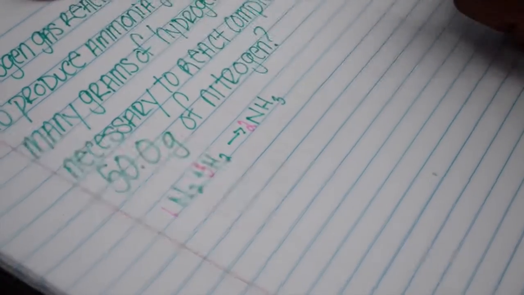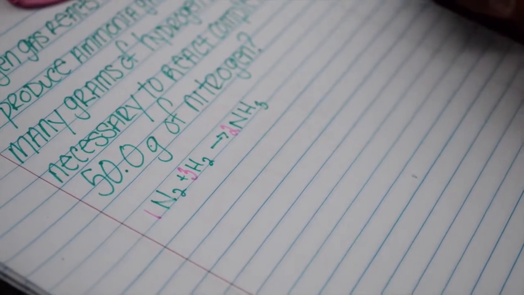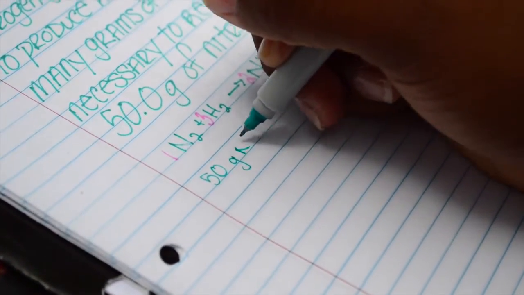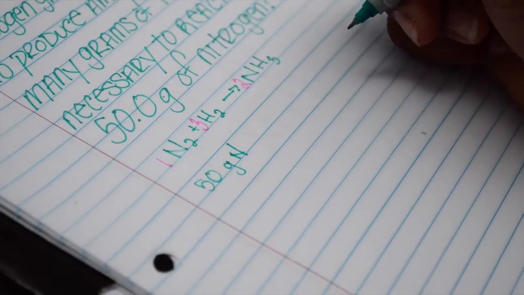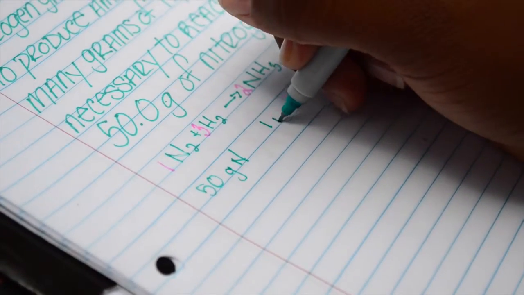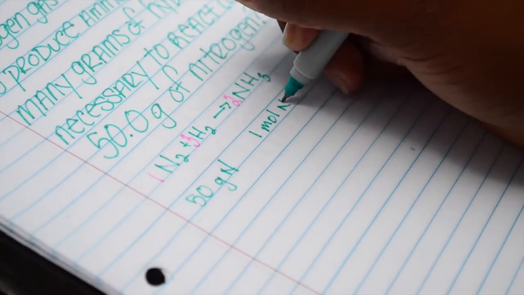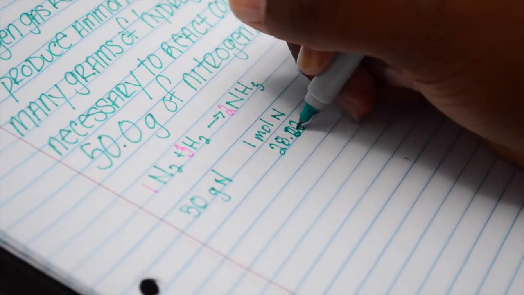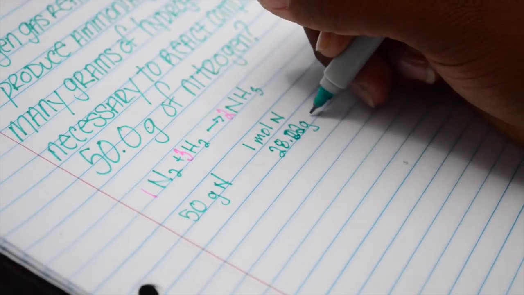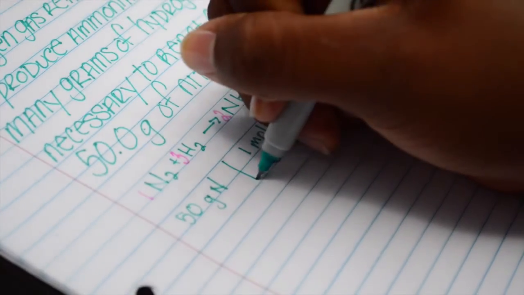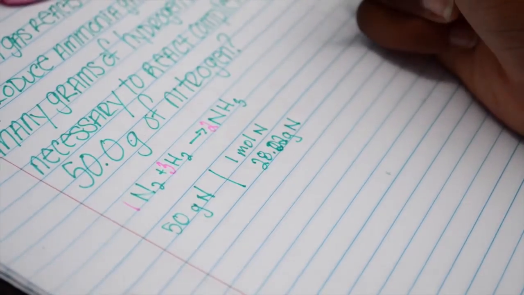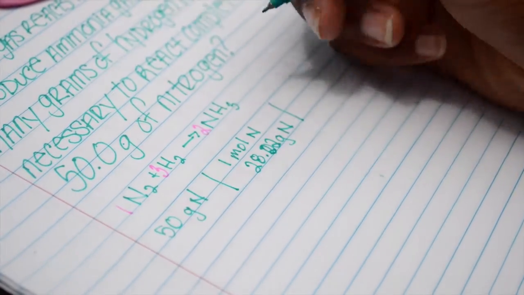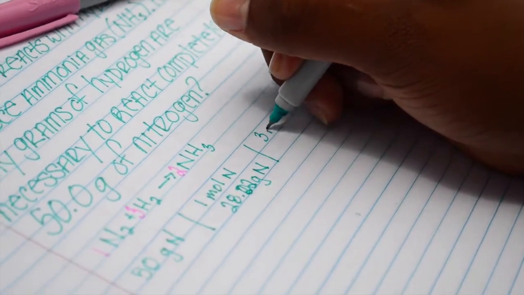Alright, so the next step you want to do is write down your given, which is 50 grams of nitrogen, and multiply that by 1 mole of nitrogen over 28.02 grams of nitrogen. The 28.02 grams of nitrogen is gotten from the periodic table. After that, what you want to do is multiply the moles by 3 moles of H2 over 1 mole of NH3.